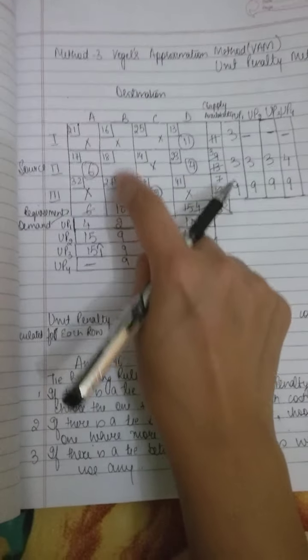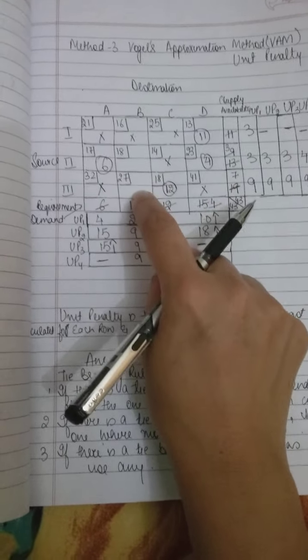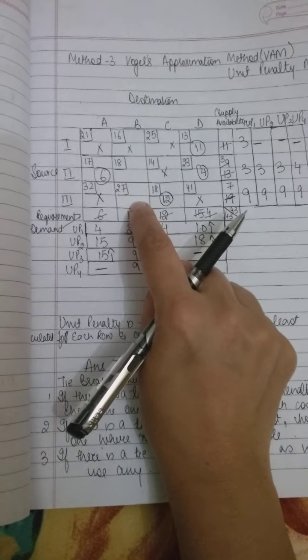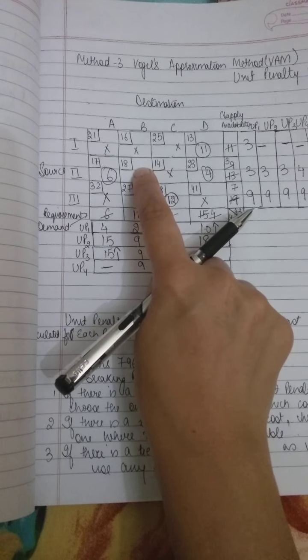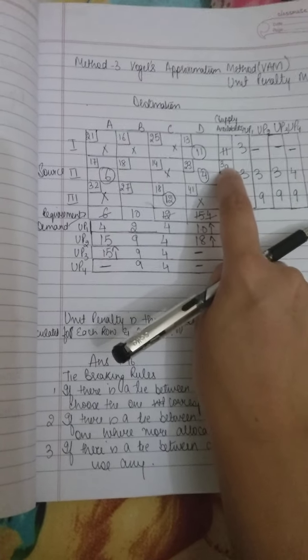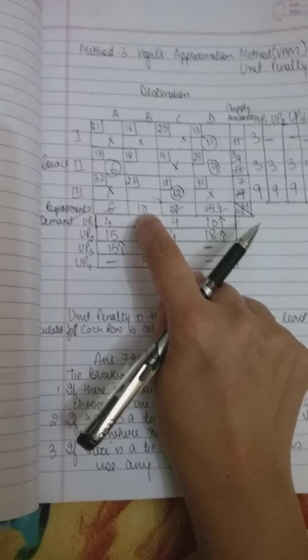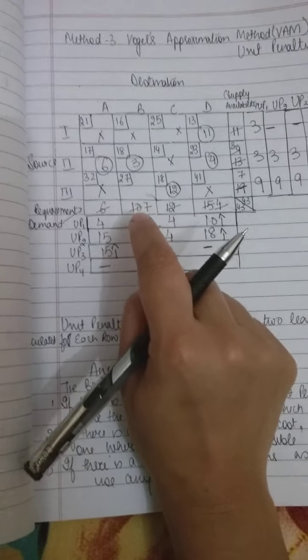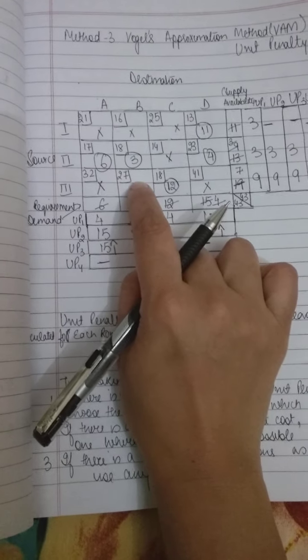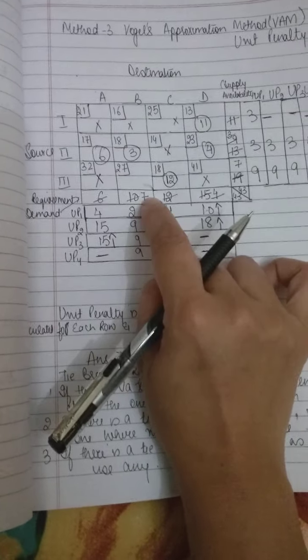Done. So we can see that these are the only two cells which are left. So now unit penalties, we need not calculate them. So firstly we'll make the allocation to the least cost cell 18. Here the supply is 3 and the demand is 10. So automatically whichever is less, 3, gets over. Here we are left with 7. So as I've told you a number of times that for the last cell, if we are doing the question correctly, both supply and demand will be same, 7 and 7. So automatically we'll put 7 here.